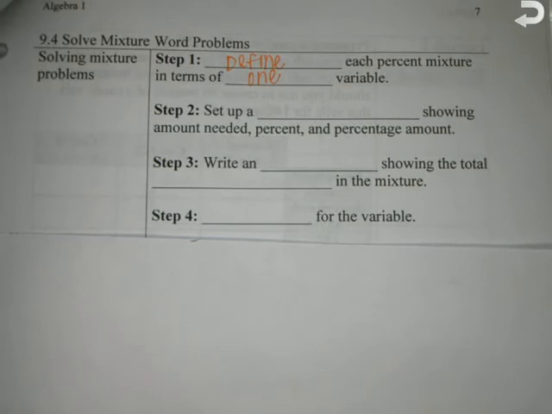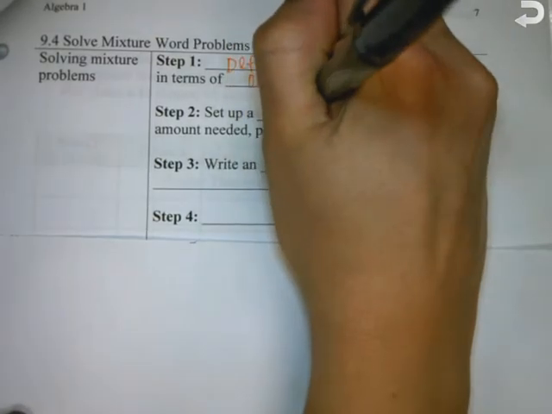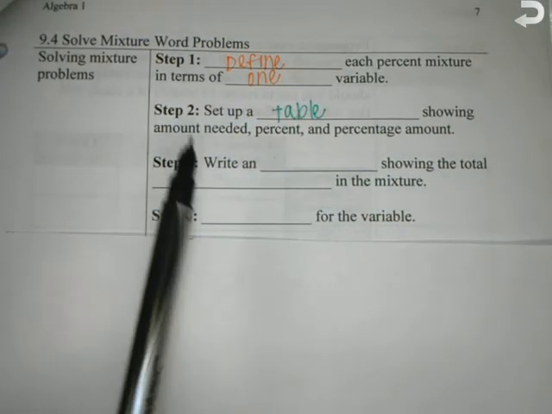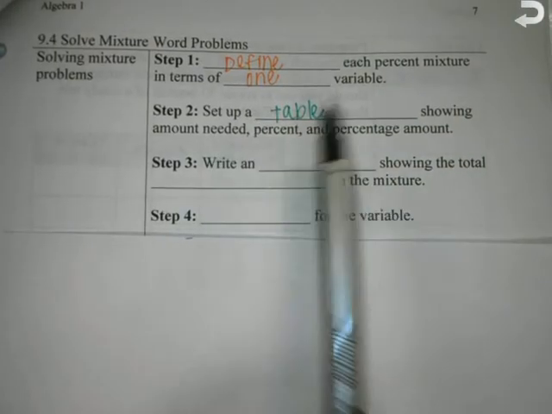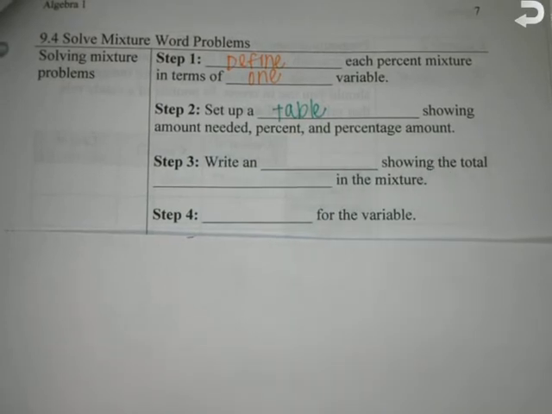Step 2, you are going to set up a table showing the amount needed, the percent, and the percentage amount. So how much of the specific thing that we're taking a percentage of. Okay.